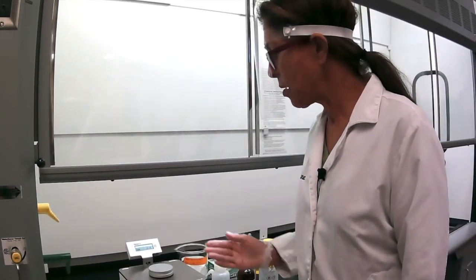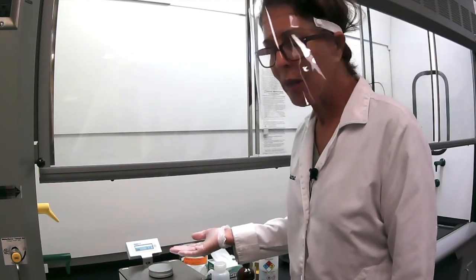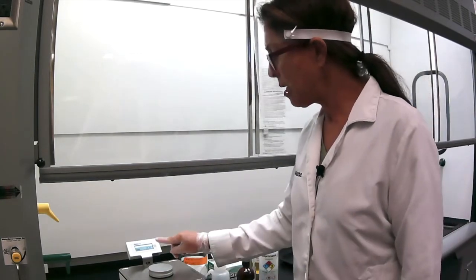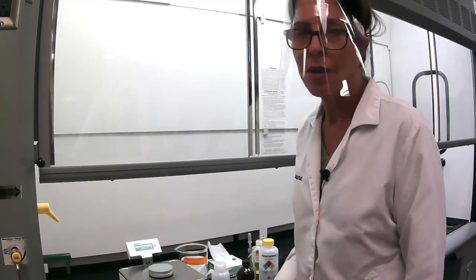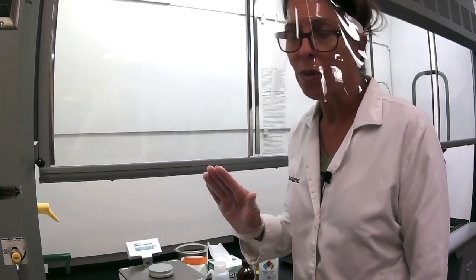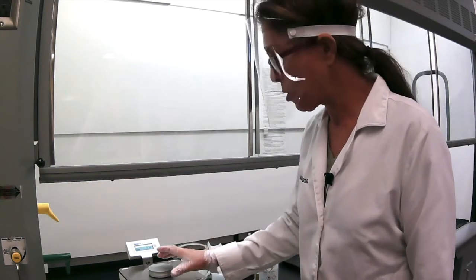That's all it takes. So you can see here, for this liquid, ethyl acetate, it's 1.3723 at 20 degrees Celsius. And that's what you record. You record the refraction index and the temperature.